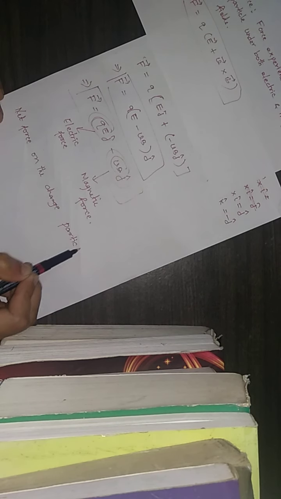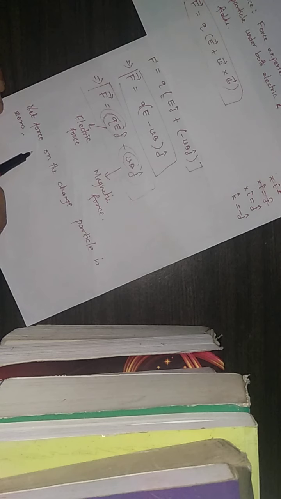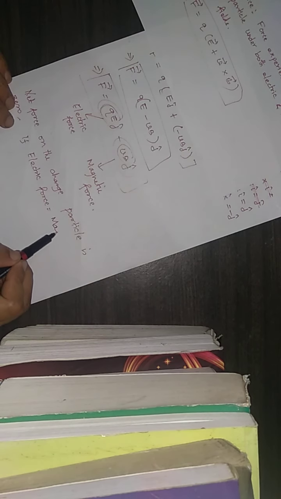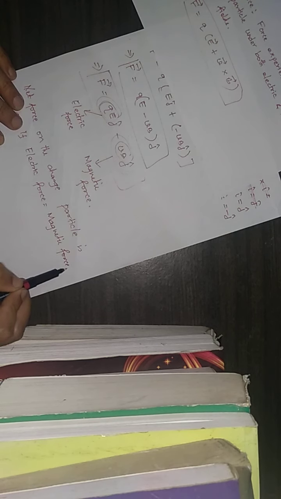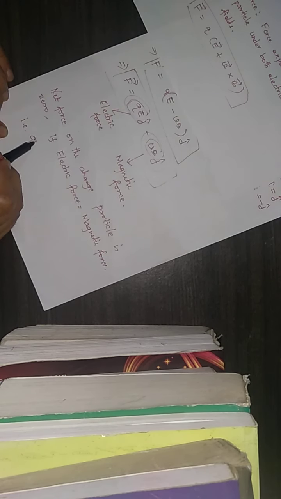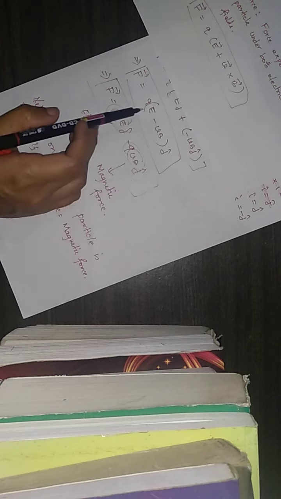That means the net force on the charged particle is 0 only if electric force is equal to magnetic force, that is QE equals QVB. Here there is also one Q, because Q multiplies both terms in the bracket. So Q gets cancelled, so V equals E by B.